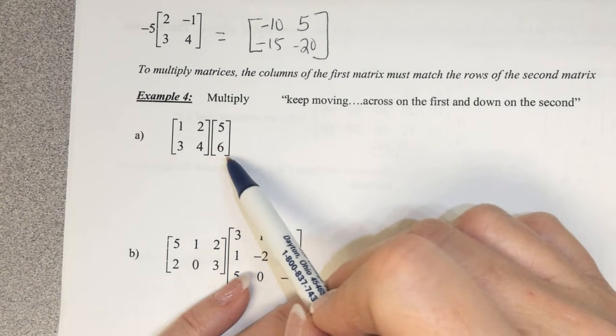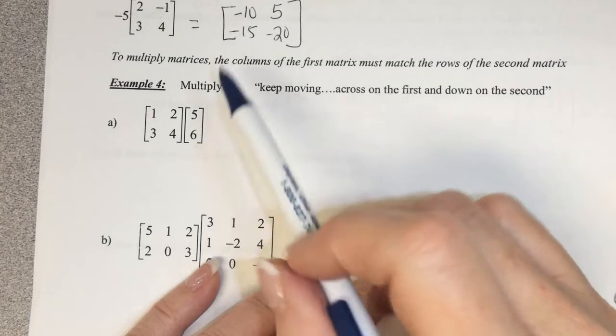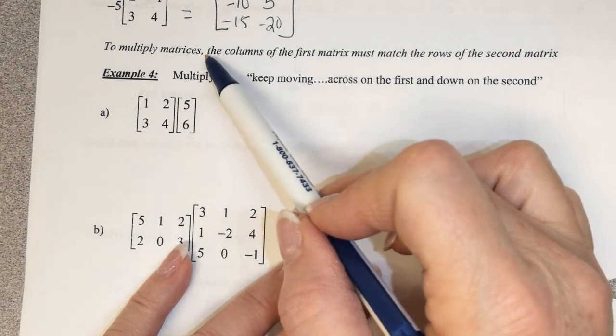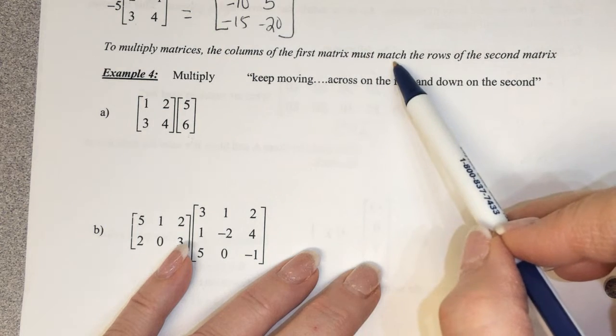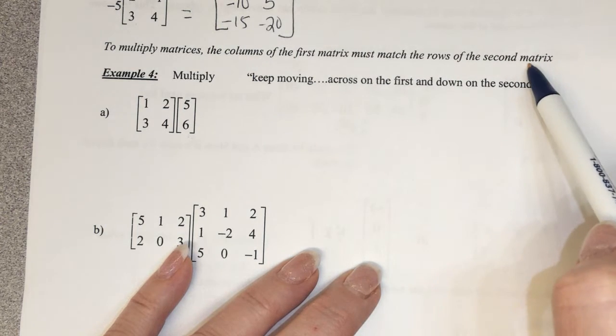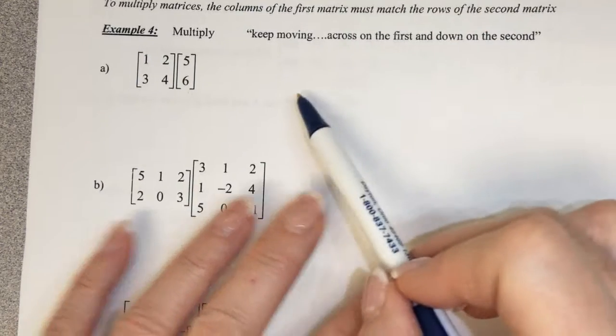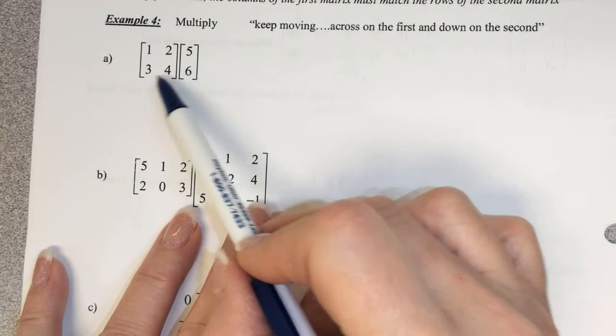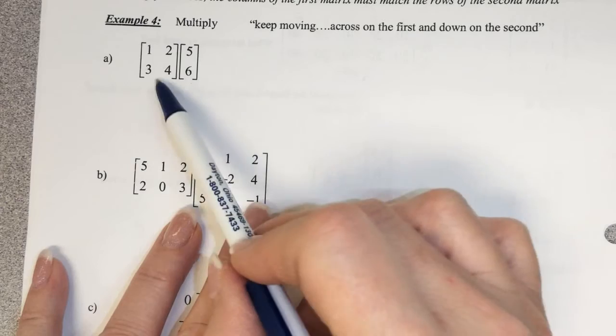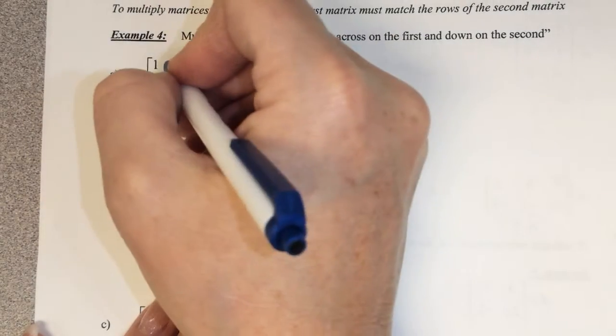Now, when we're multiplying two matrices, that is something different completely. This is pretty complicated, so watch closely. To multiply matrices, the columns of the first matrix must match the rows of the second matrix. Now, let me show you how you can quickly know whether they can be multiplied. They do not have to be the same size, okay? But here's what has to happen.